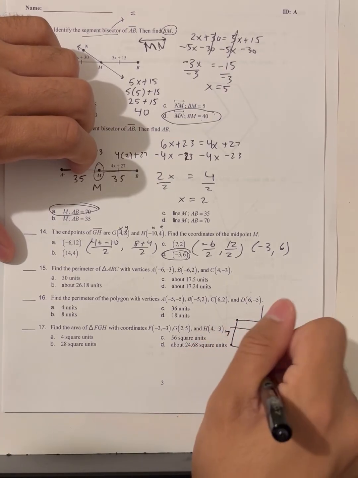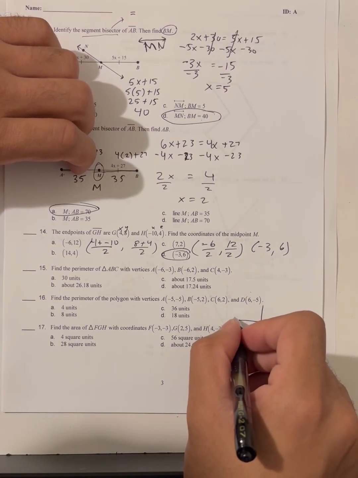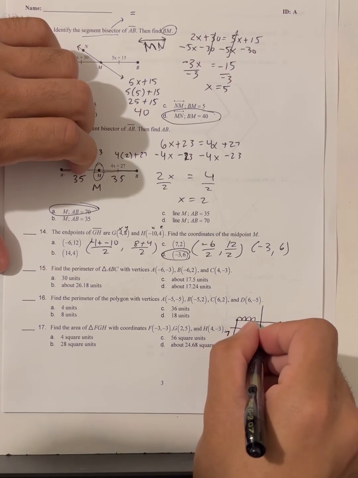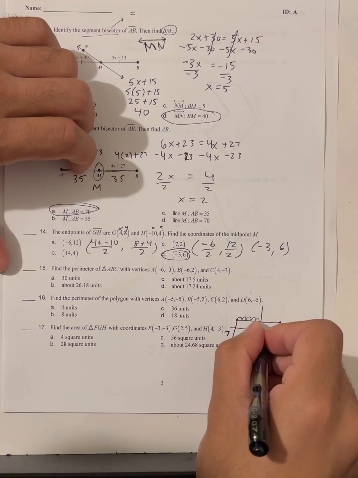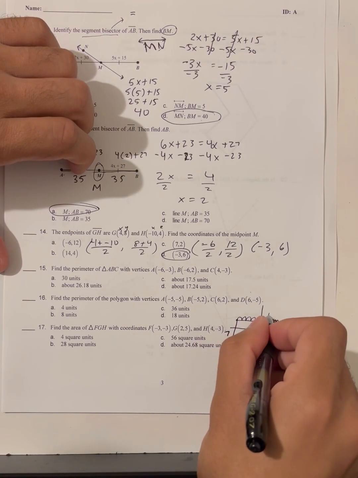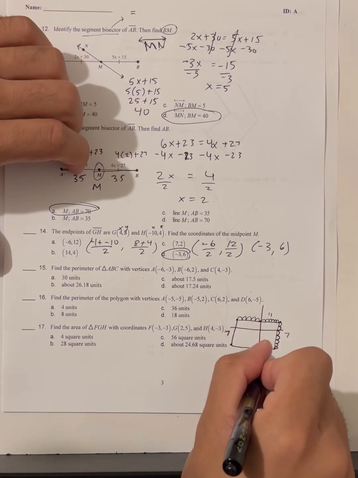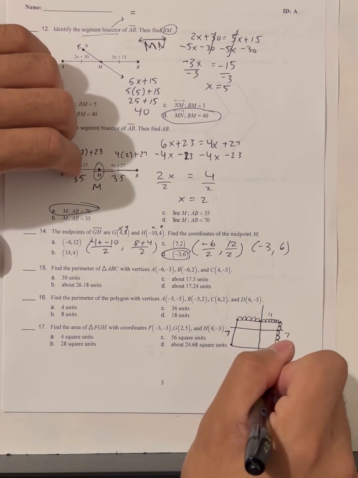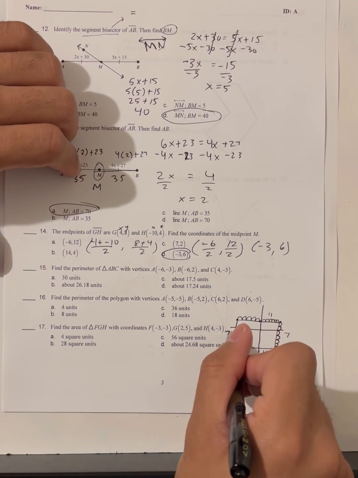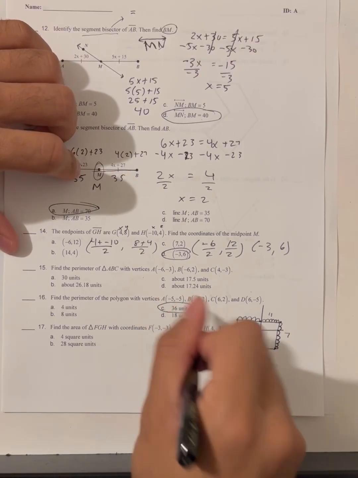The top and the bottom would be the same also, and because it goes from negative 5, 1, 2, 3, 4, 5, and then 1, 2, 3, 4, 5, 6. So that's 11. And that's 11 also. Okay, so 11 plus 11 is 22. And then 7 plus 7 is 14, so 22 plus 14 is 36.